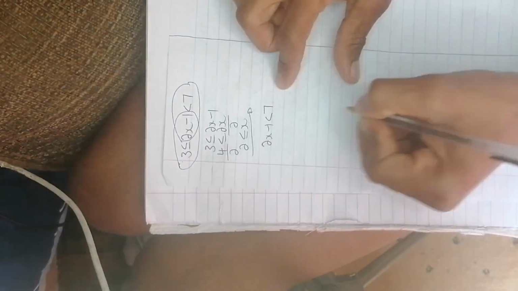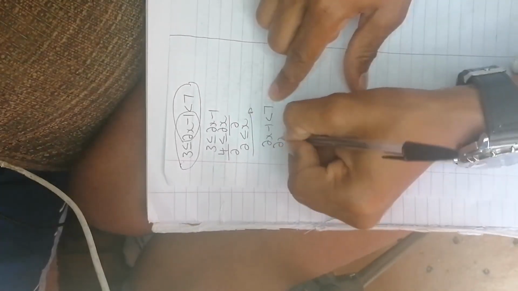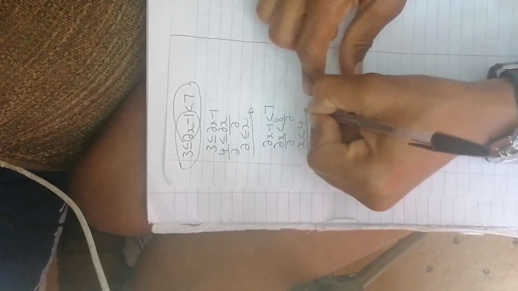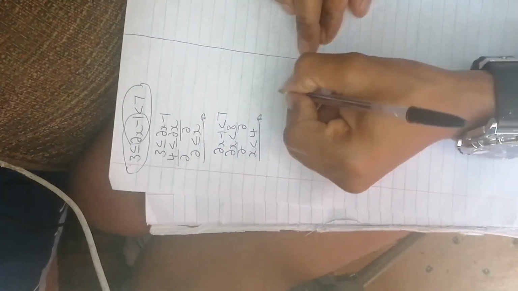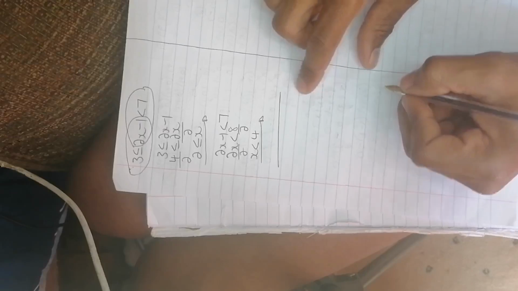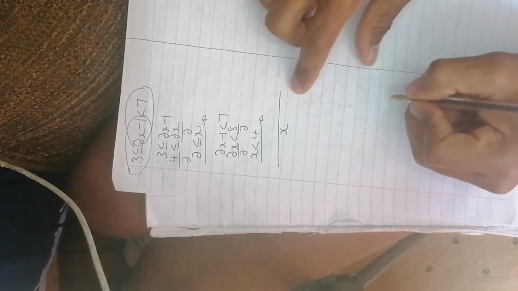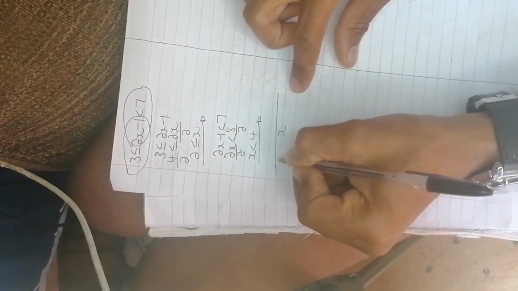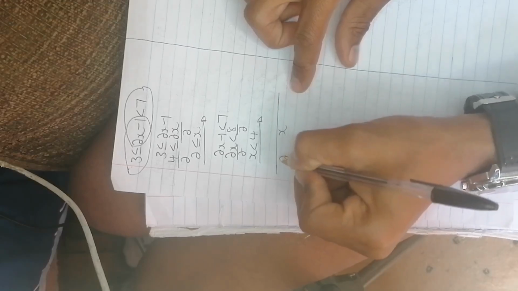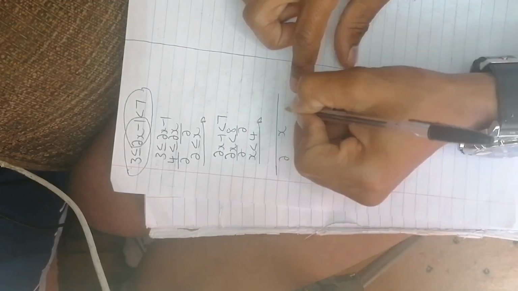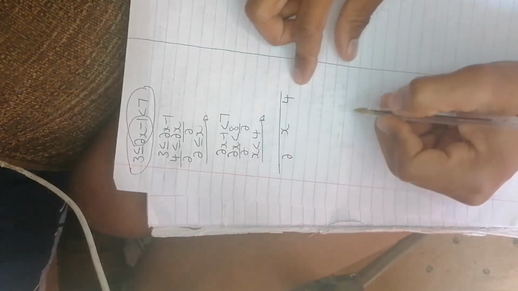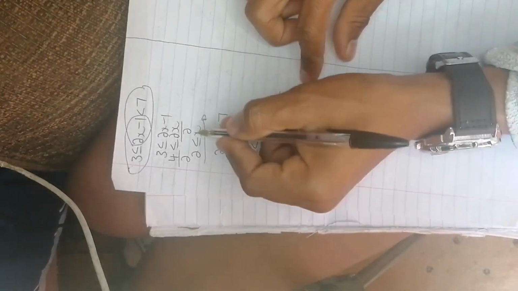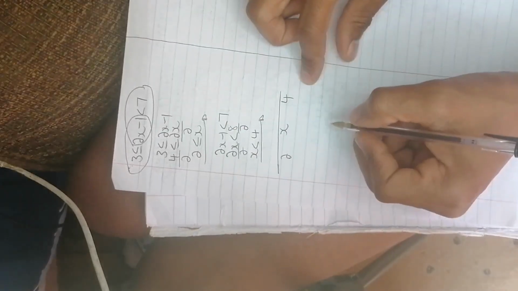2x minus 1 being less than 7. Take the 1 to the other side. Divide by 2, x being less than 4. You draw up your number line. You have your x. You are saying you can have your 2 and your 4, because 2 is smaller than 4. So x must be bigger or equal to 2.